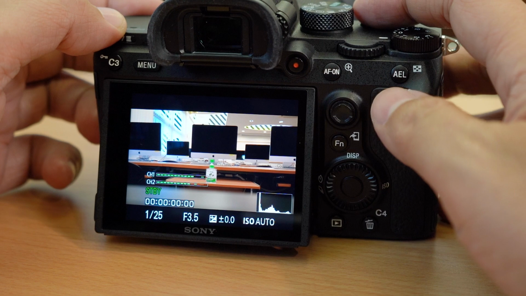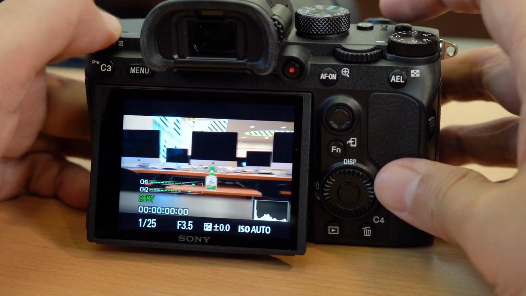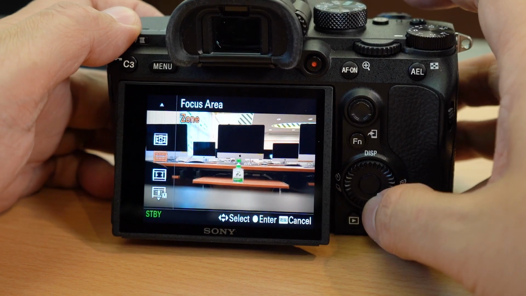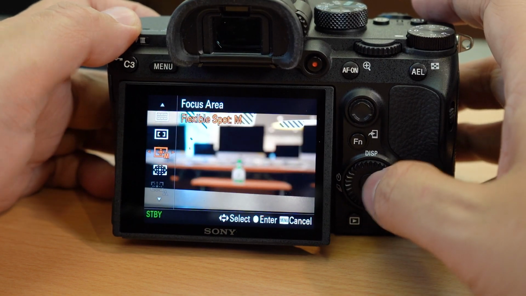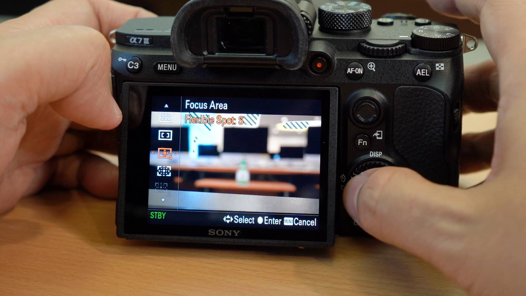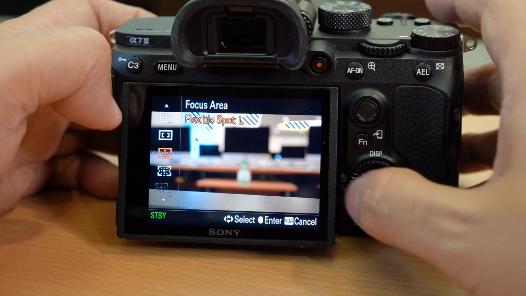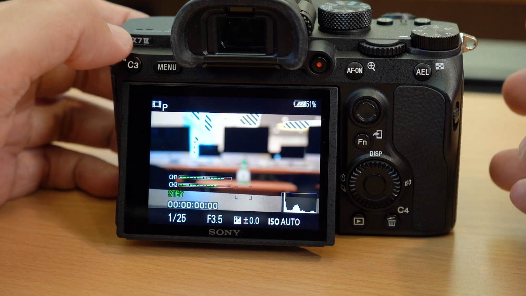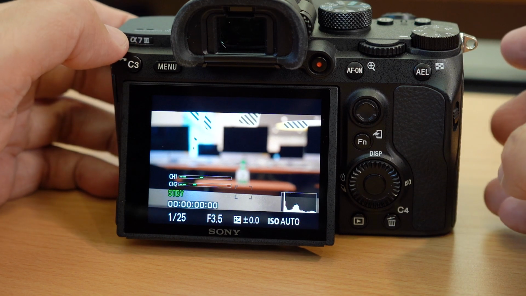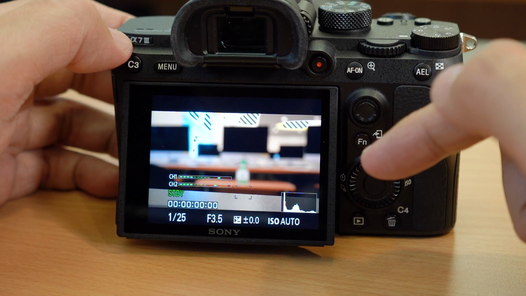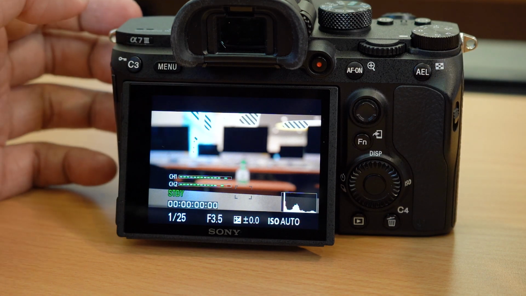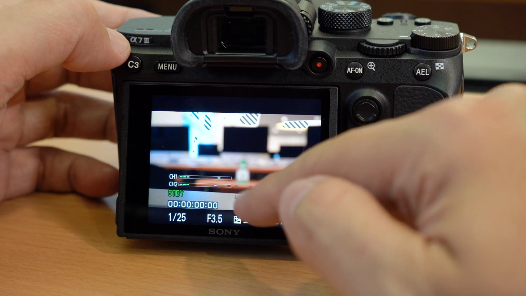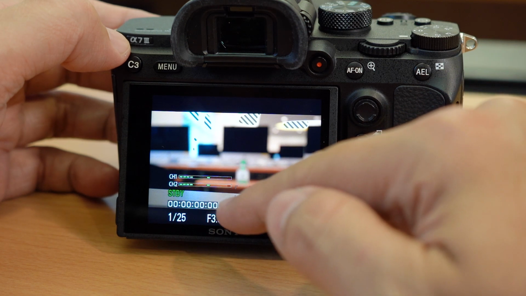So now I'm going to show you how to use the flexible spot. I'm going to press the C2 shortcut key again. Then we're going to change to flexible spot. I'm going to keep it as M size. You can click left or right to change the size. I'm going to keep it as medium. So now we are in the flexible spot focus area. Unlike the wide focus area, you can see there's a spot here with the bounding box.